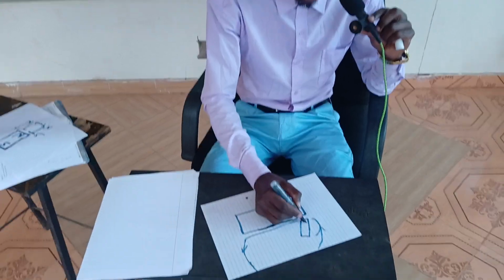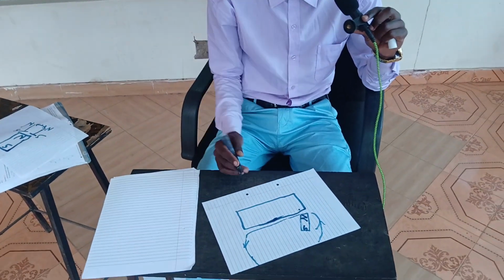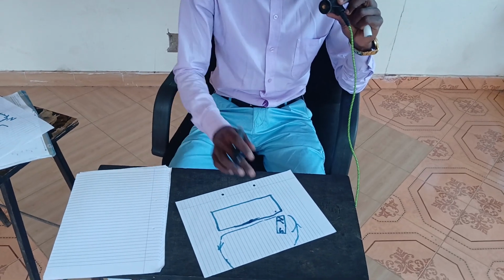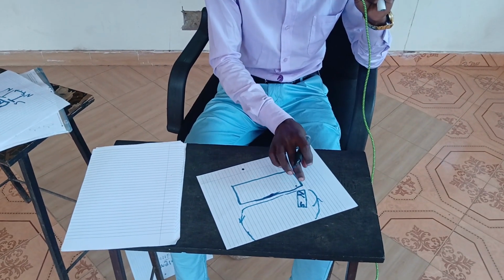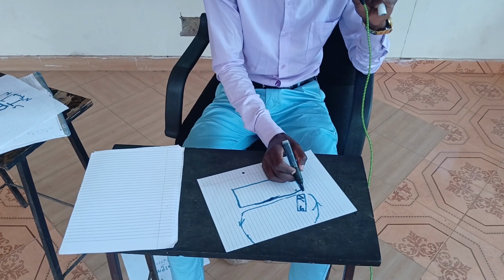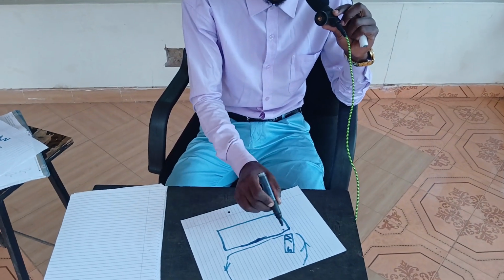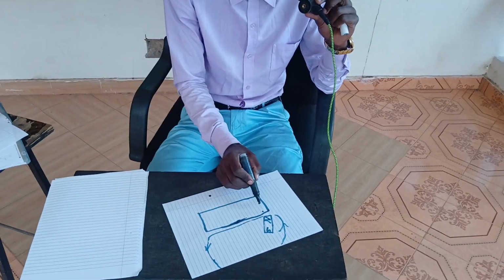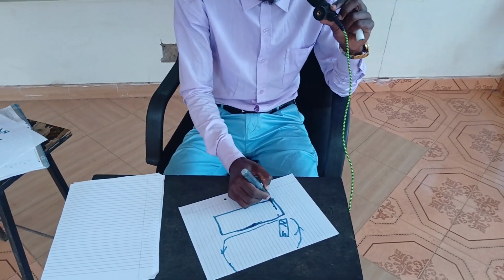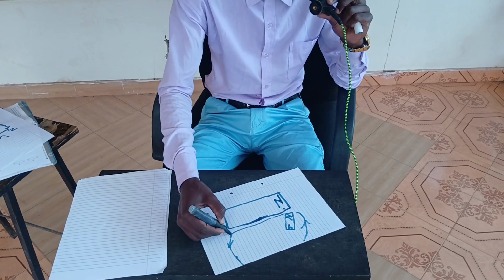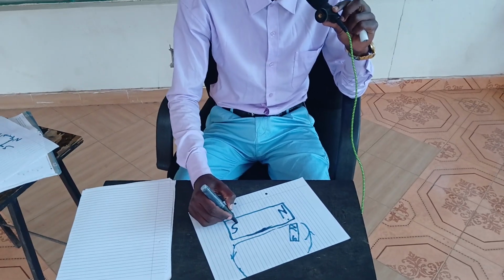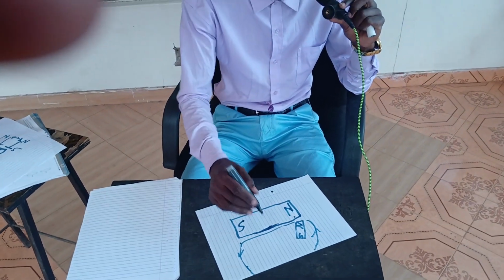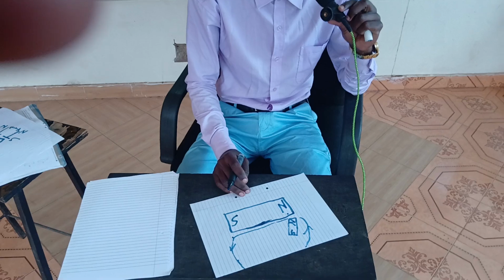Let's say this is a magnet with the north pole and south pole. How does this magnetic material gain polarity? This end where it enters gains the same pole as that of the magnet. Here you see the magnet being used has a north pole, so this end where it starts gains north pole, and this other end where it finishes gains south pole. Are we together? The end where it ends gains south pole. This is the single stroking method.